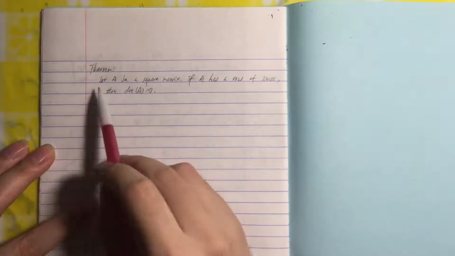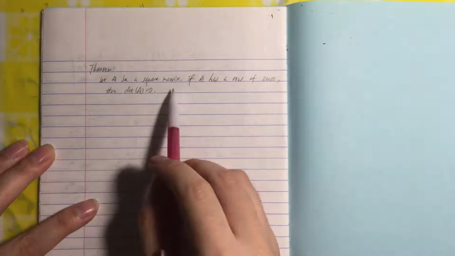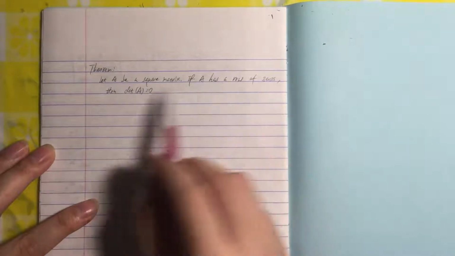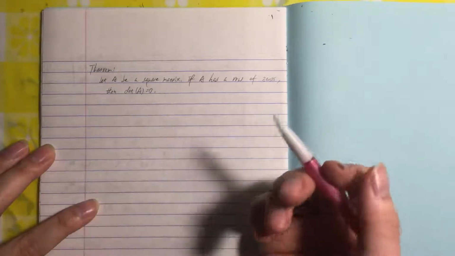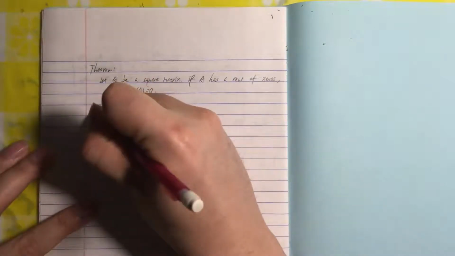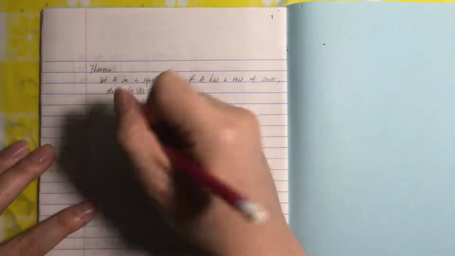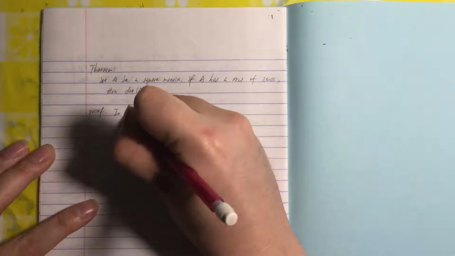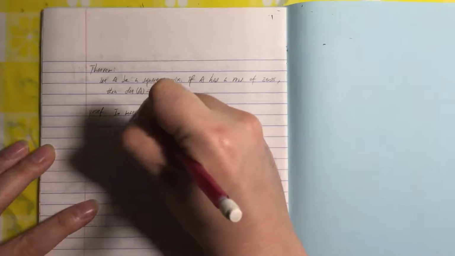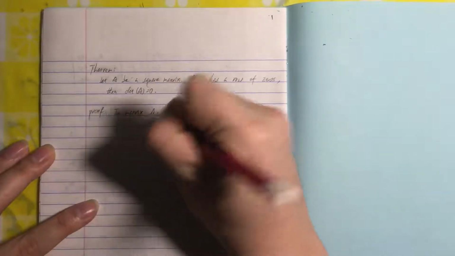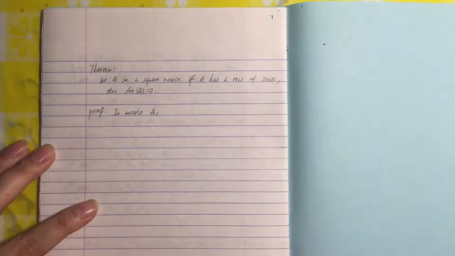Next theorem. Let A be a square matrix. If A has a row of zeros, then the determinant of A must be 0. Let's prove it. In matrix A, assume the ith row contains all zeros.